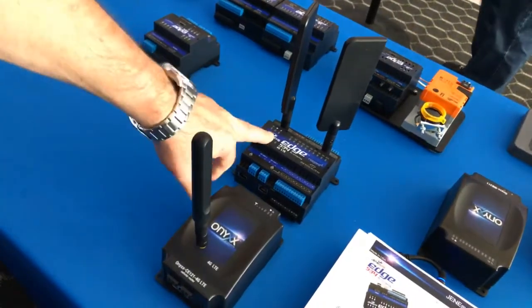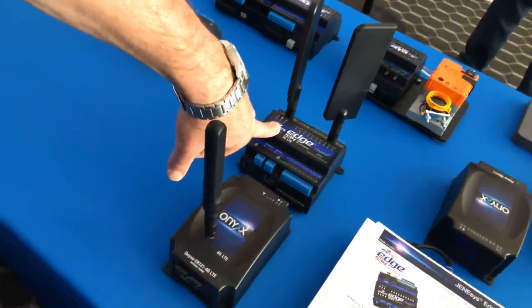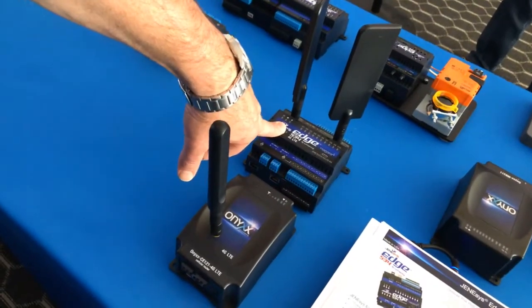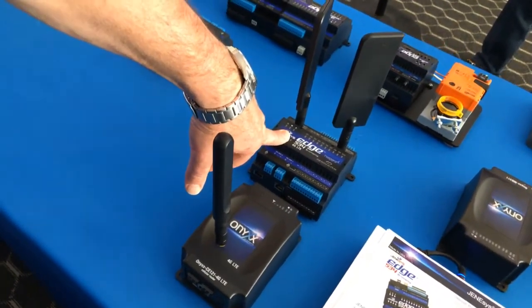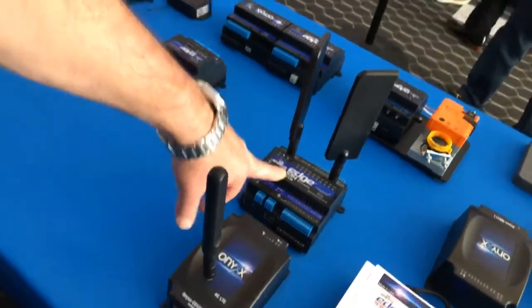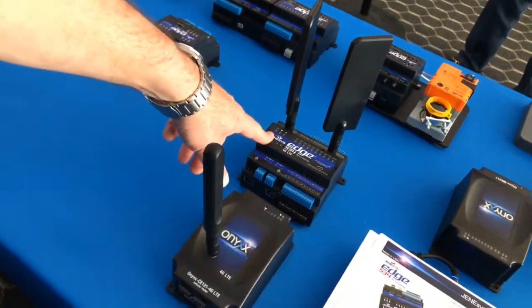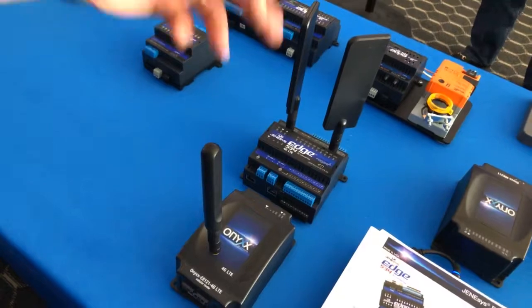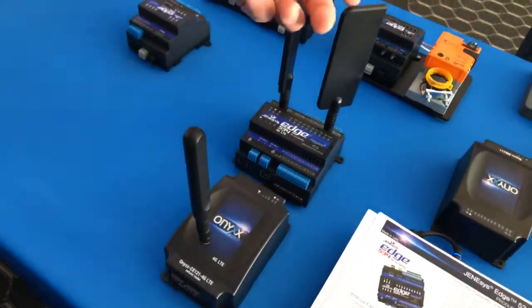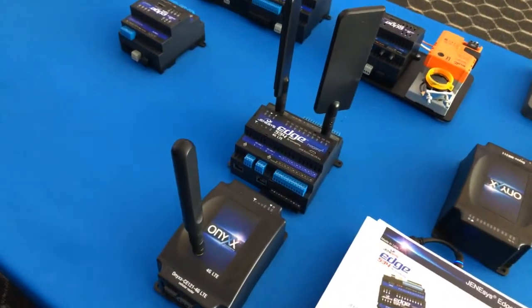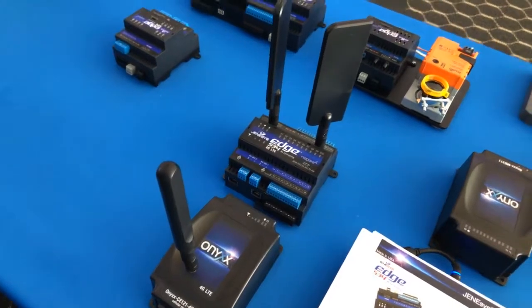So that's an Edge 534 with 34 points of hard I/O. Nice. It's pure Niagara inside, the same Niagara that you and I are familiar with. The real deal. It's everything you need right there. No training. If you know Niagara, you know how to program this puppy. And in this case, if you want the cellular option, it'll come with a couple antennas.